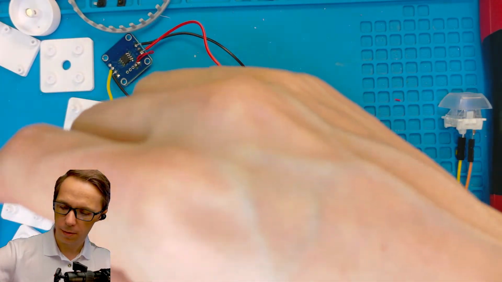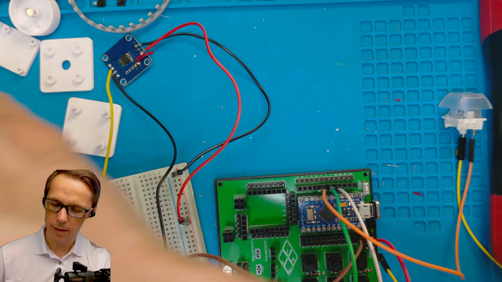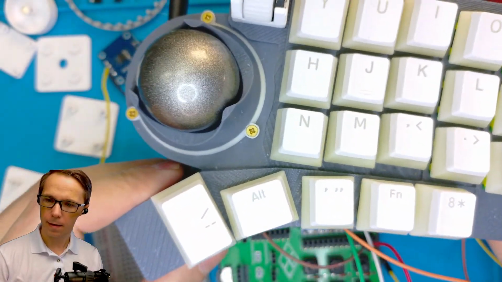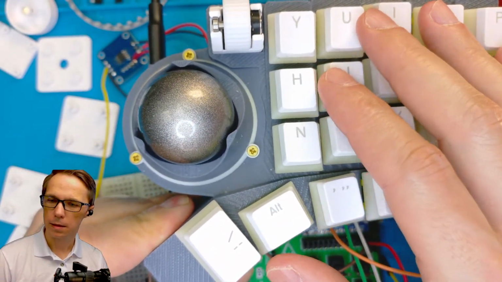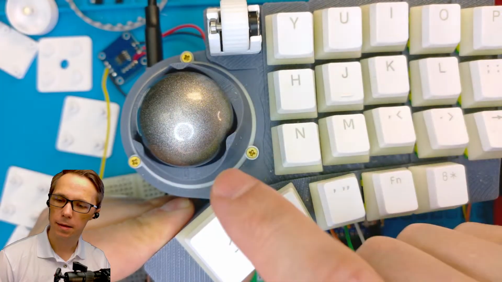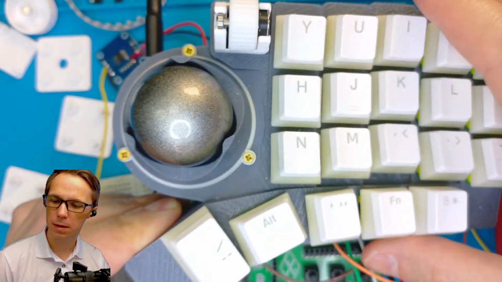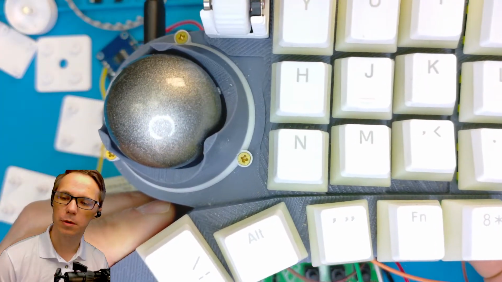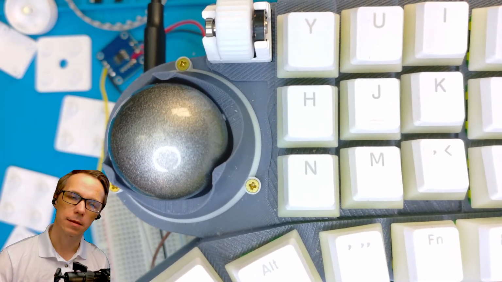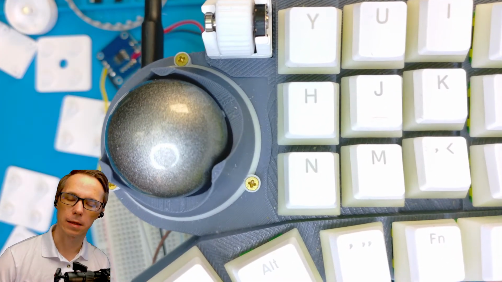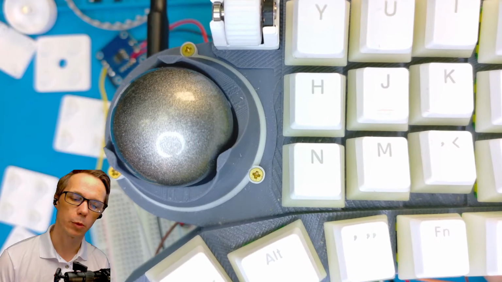So when you have your keyboard like this, for example, oh, that's too far. When you move your hand, the sensor would be somewhere over here. So when you move your hand over here, then on the other side of the keyboard you can swap the layer and you can have mouse keys somewhere.